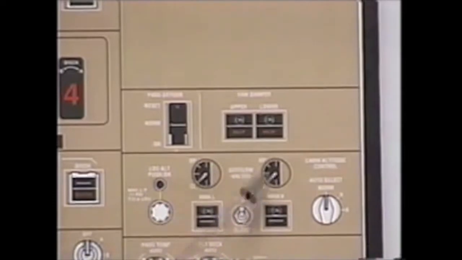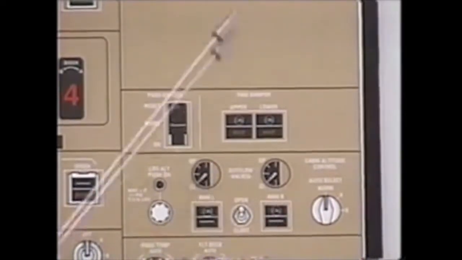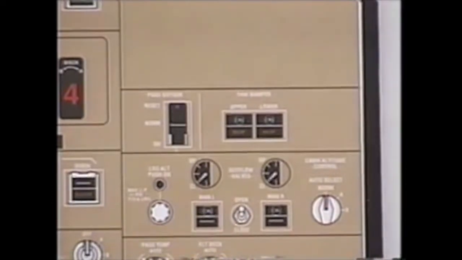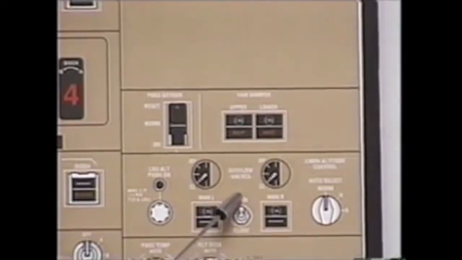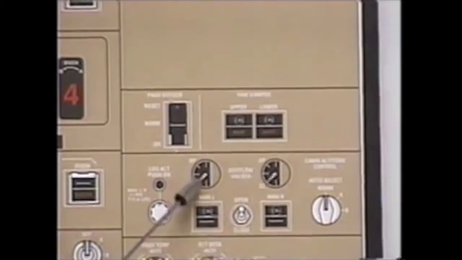Outflow valves, left and right, should indicate full open, not closed as indicated here, while on the ground in the automatic mode. If at any time a manual selection is used, using the switch to the open or closed position as desired drives the selected valves open or closed. Whenever the option is selected to manual, the cabin limiter of 11,000 feet is bypassed.